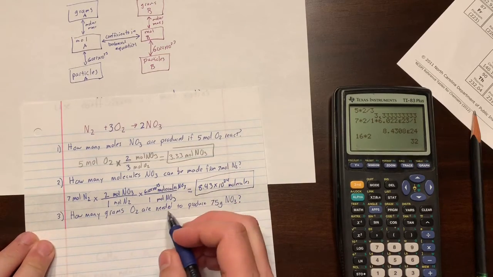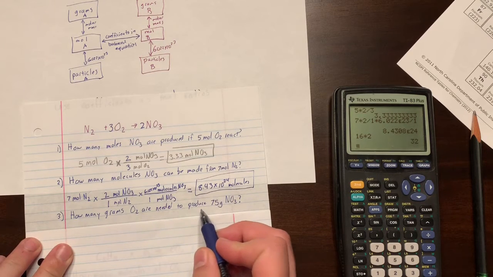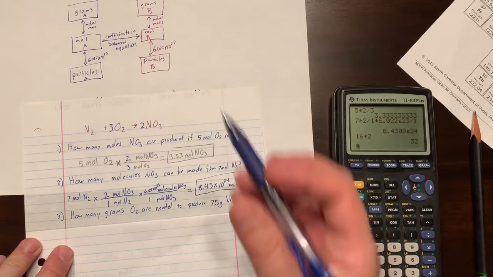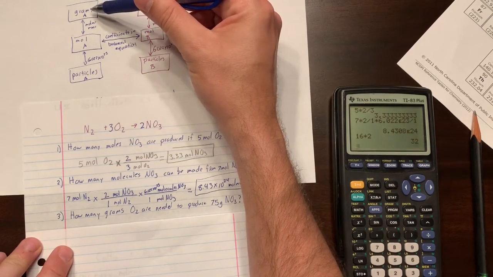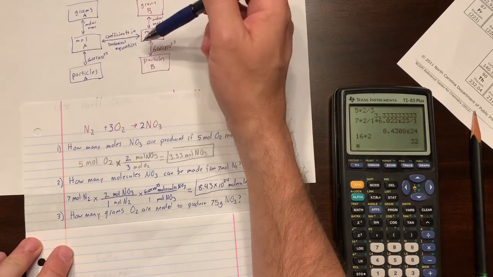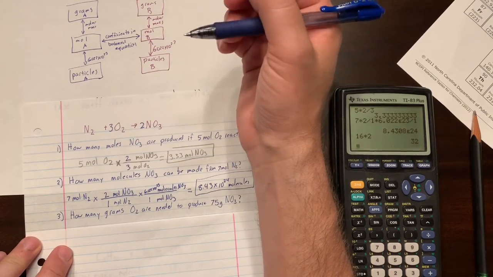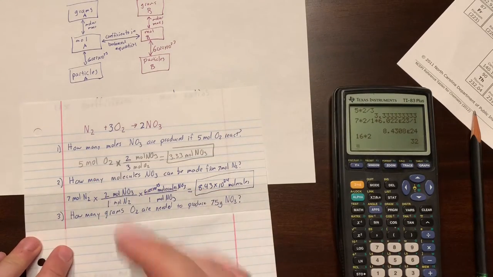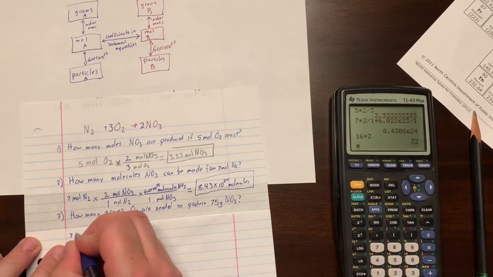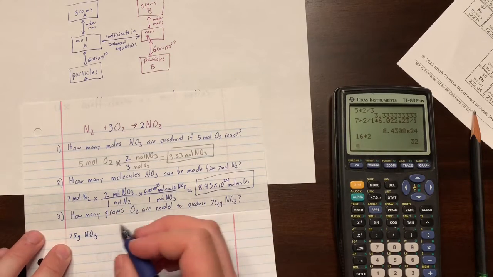All right, so number 3. We're trying to figure out how many grams of oxygen are needed to produce 75 grams of NO3. So we're starting with grams of NO3, and we're trying to find grams of oxygen. So we're going to have to go from grams to moles, moles to moles, and moles to grams. This is as many steps as you can have in a stoichiometry problem, which is 3 steps. So we are starting with 75 grams of NO3.